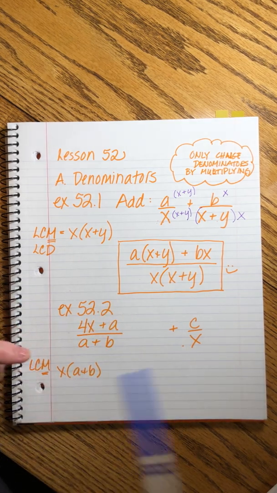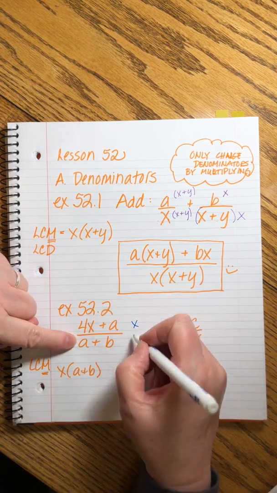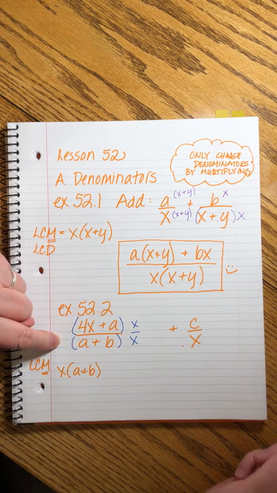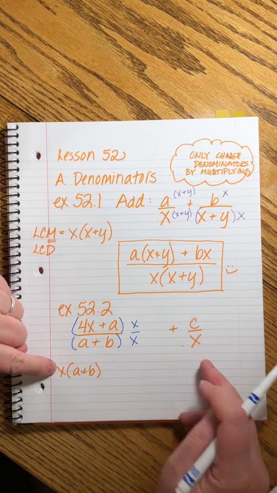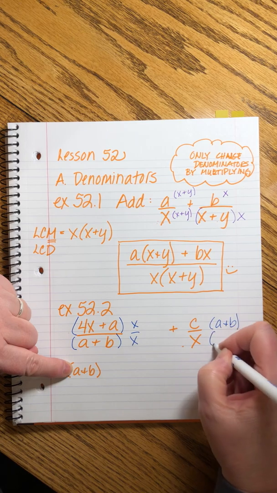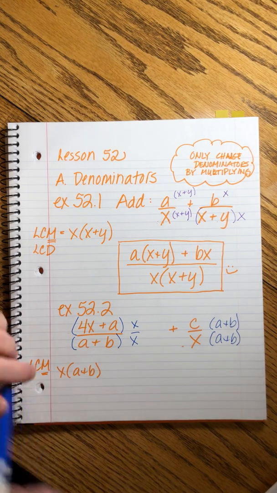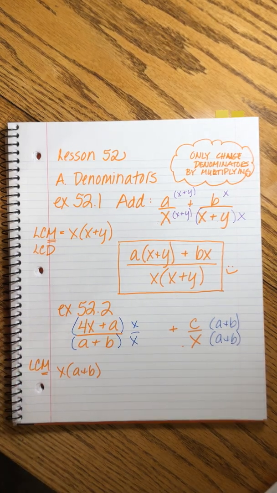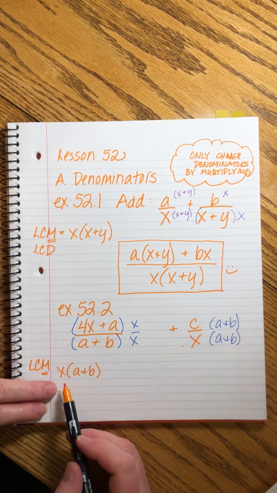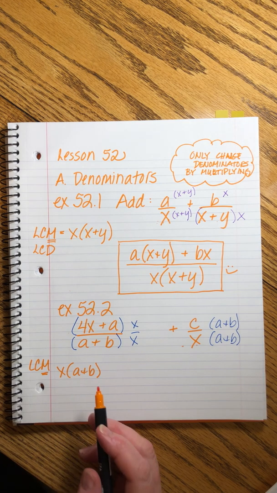And so we'll multiply this one by x over x. And I like to put things in parentheses right away so that there won't be any messy confusion. And over here, we've already got the x, so we're going to multiply this one by a plus b. And again, I'm going to toss that into some parentheses so that it behaves itself. All right, now our denominators should be all set, right? They are both x times the quantity a plus b, which is exactly what our LCM is. Great. Now I'm going to do this undistributed.